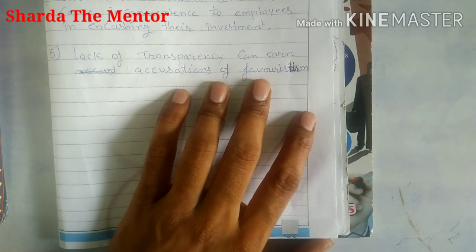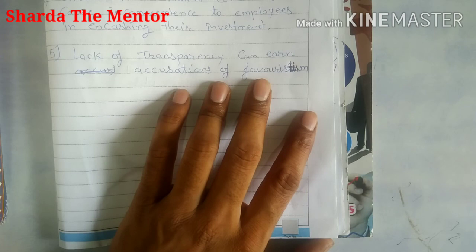If they maintain their records properly, no problem will be there. But generally it's a human tendency: if one gets a better option, then obviously the second will blame the seniors for favoritism. So that is the problem, but that problem can be reduced if transparency is maintained by the company.